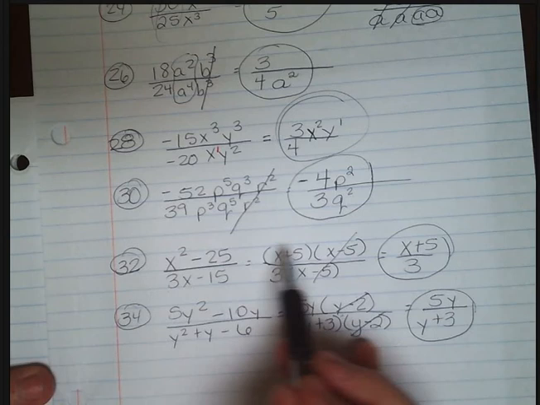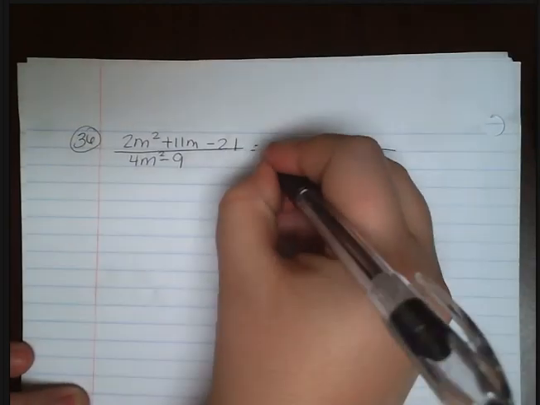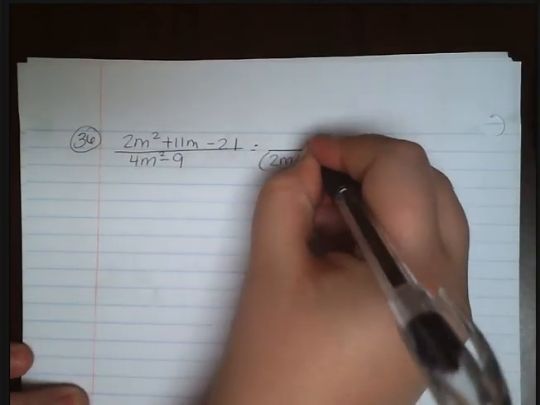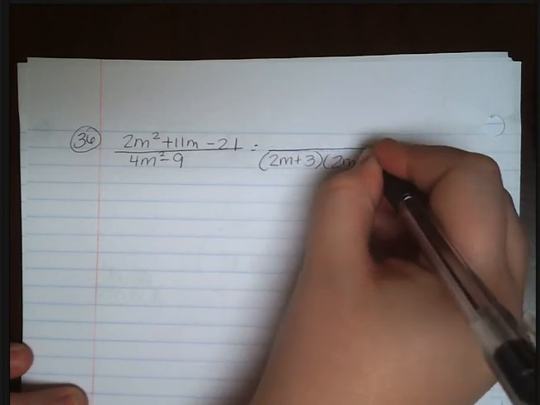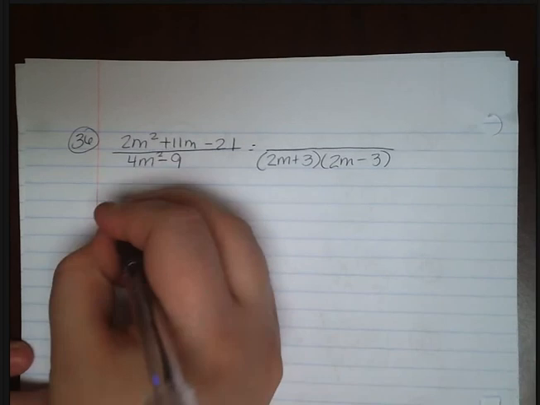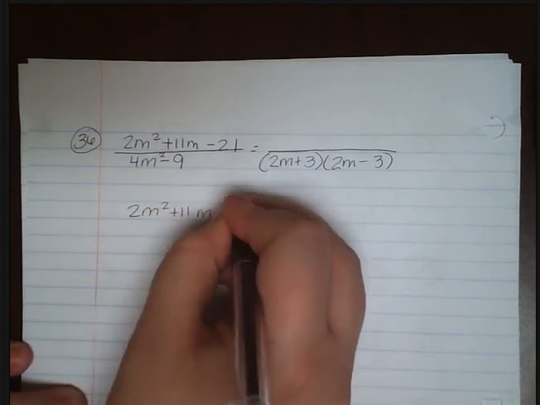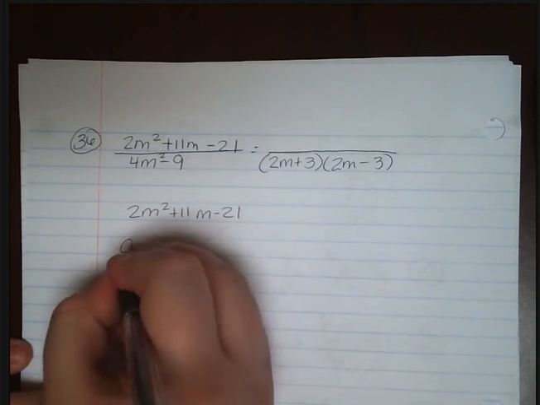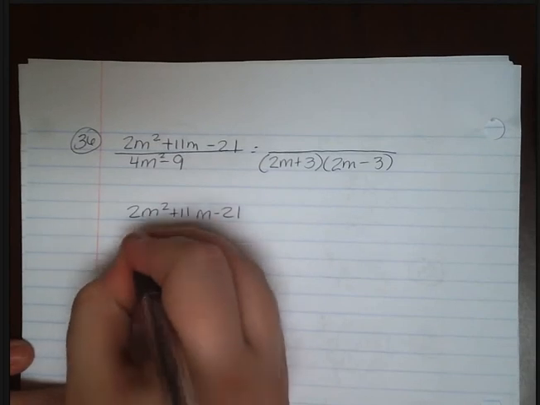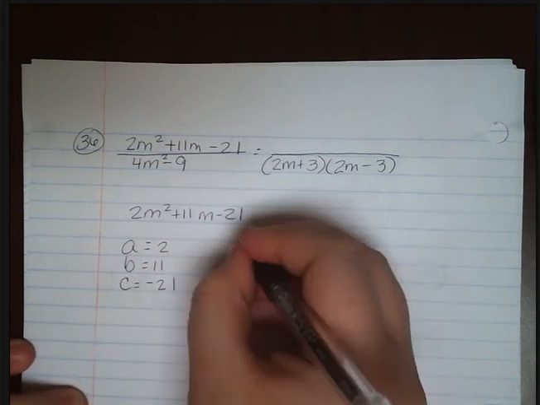Okay. So I'm going to go ahead and factor that denominator first, just because it's a little bit easier in my mind. So I'm going to get 2m plus 3, 2m minus 3. Okay, so to factor my numerator, I've got 2m squared plus 11m minus 21. I'm going to use my AC method. And if you watch my video on the AC method, I explain all of these steps and we do plenty of examples.